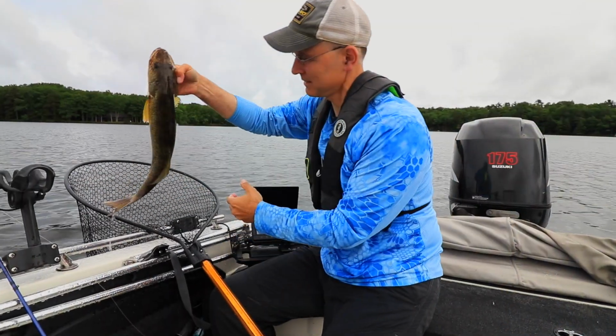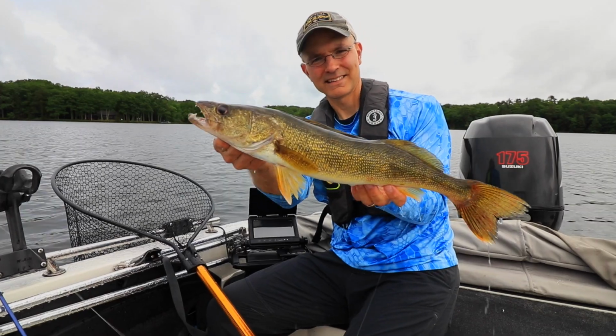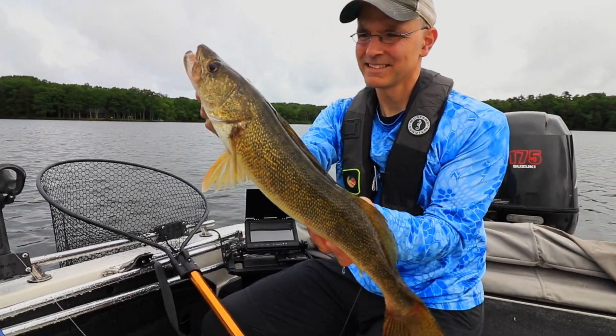The AutoChart Live vegetation layer is both a graphical and a functional display of weed growth for your contour map, and represents another powerful tool from Humminbird to help us find and catch more fish.